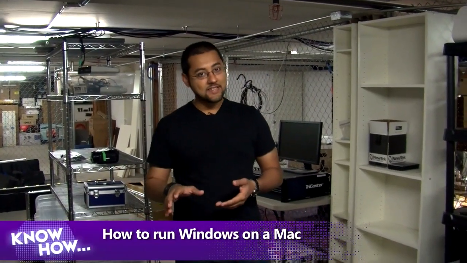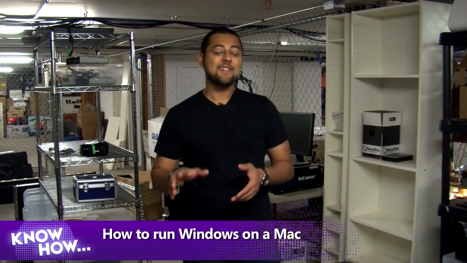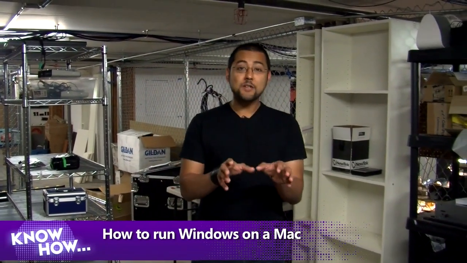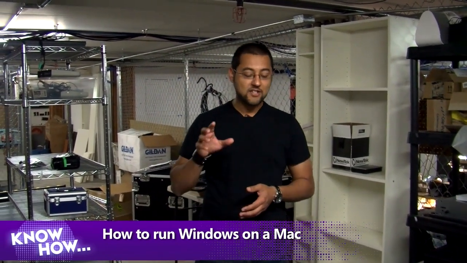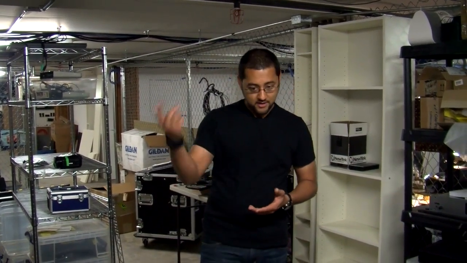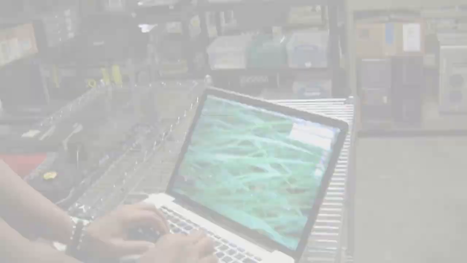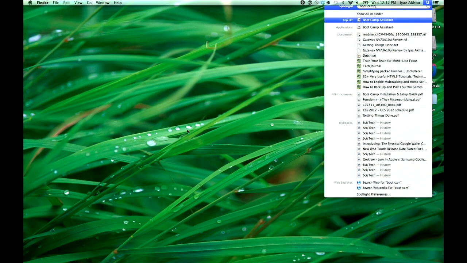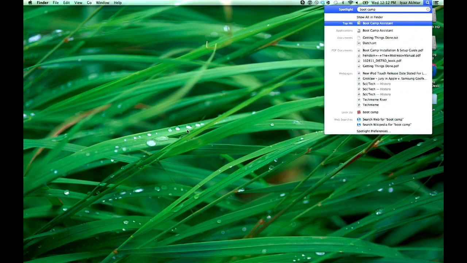Apple's made it really easy to run Windows on your Mac. They even include a tool built into OS X called Boot Camp, and that's going to tell you exactly what you have to do to install Windows on a Mac. Let's go ahead and try to do that. So the tool's called Boot Camp, and what we're going to do is a real quick Spotlight search for it. You can actually find it in your Applications folder under the Utilities folder, but why bother doing that when you can search for it? Boot Camp. There is Boot Camp Assistant.